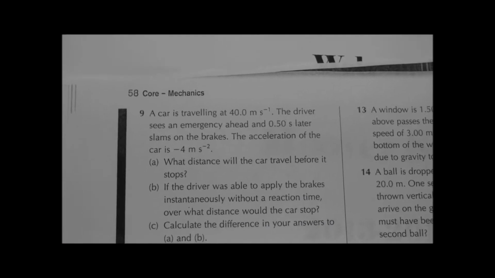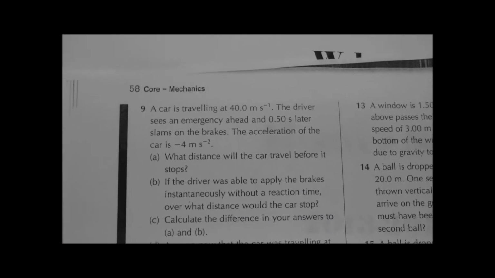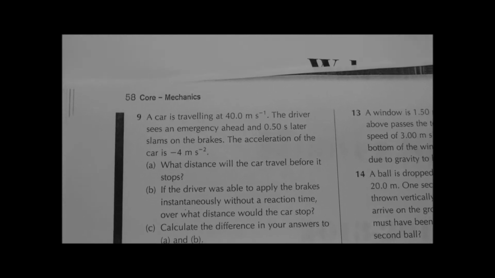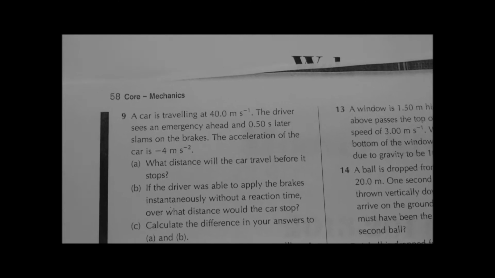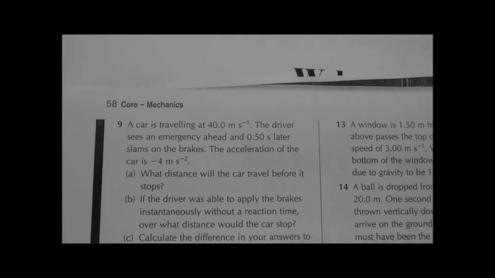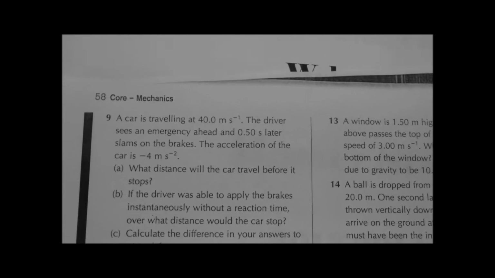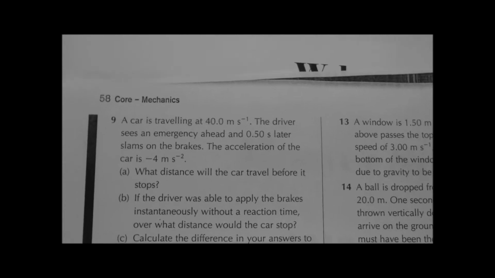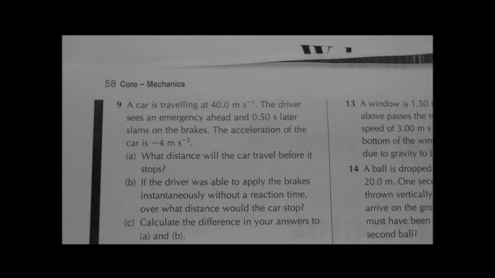First thing I want you to do is to read the problem to get a feel for what's going on. A car is traveling at 40 meters per second. The driver sees an emergency ahead and half a second later slams on the brakes. The acceleration of the car is -4 meters per second squared. We're only going to answer question A. What distance will the car travel before it stops?